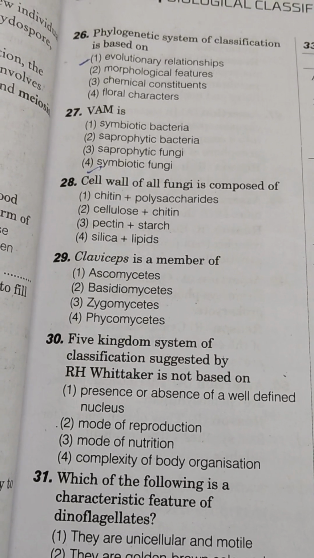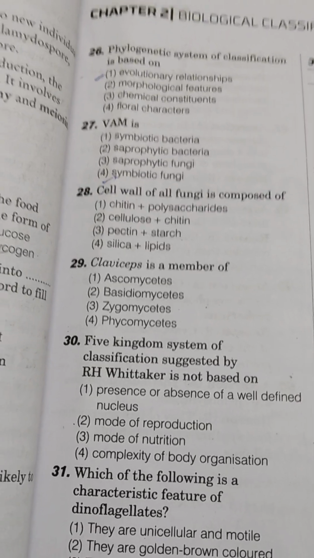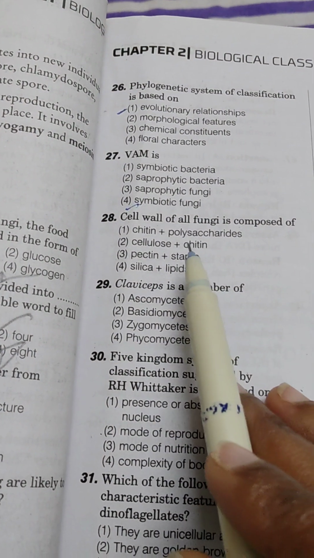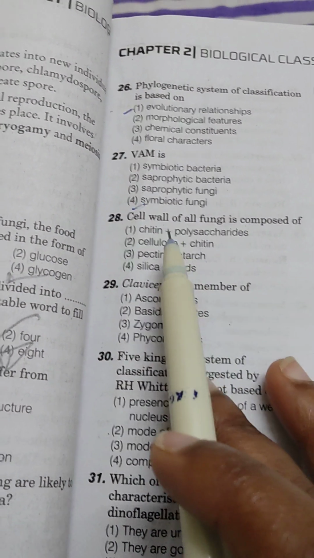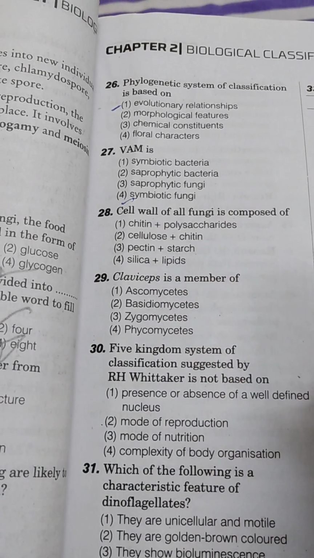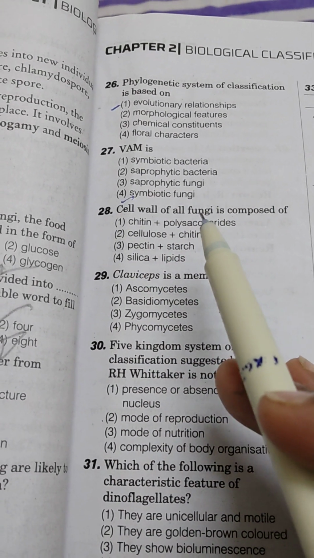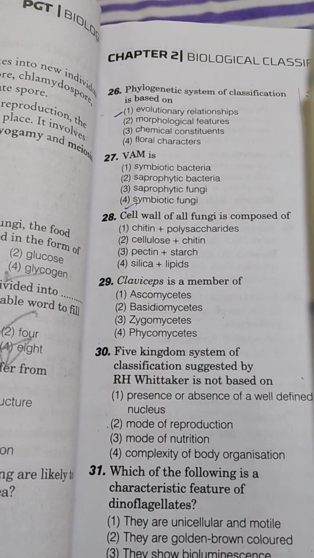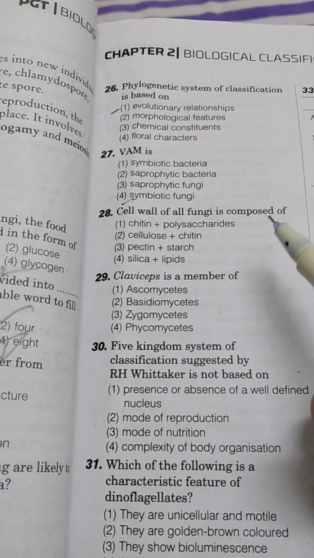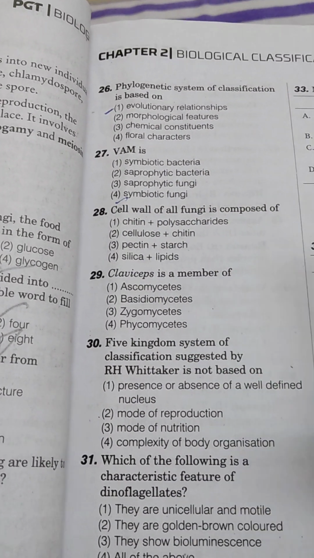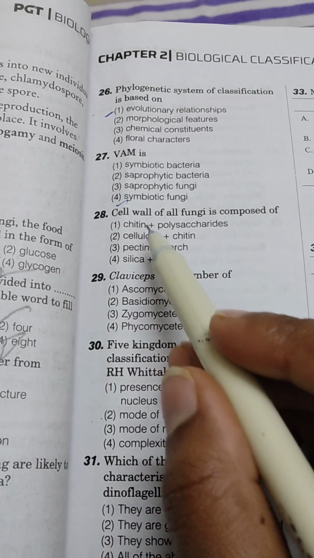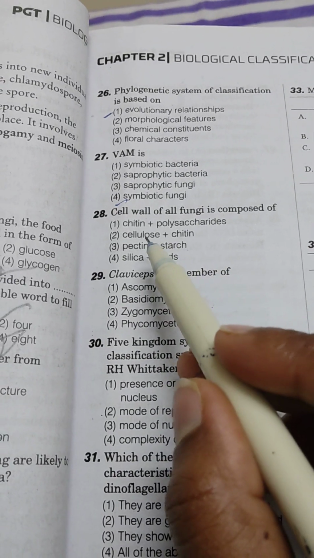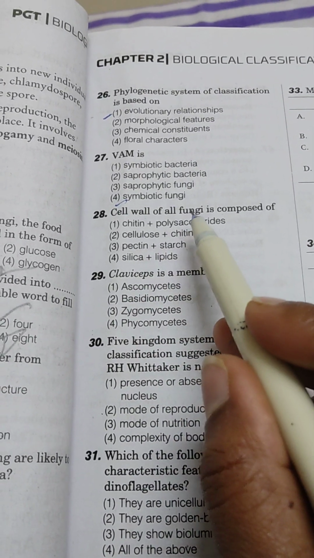Next is, cell wall of all fungi is composed of what? Now, in my previous video, when I stated that fungus is also having a cell wall, and the cell wall is composed of chitin, glucans and glycoprotein. So if you talk about glycoprotein, they may be polysaccharide, monosaccharide, oligosaccharide, etc. So here we find chitin over here and nowhere else. Here also we find chitin, but we do not find cellulose in case of fungi.